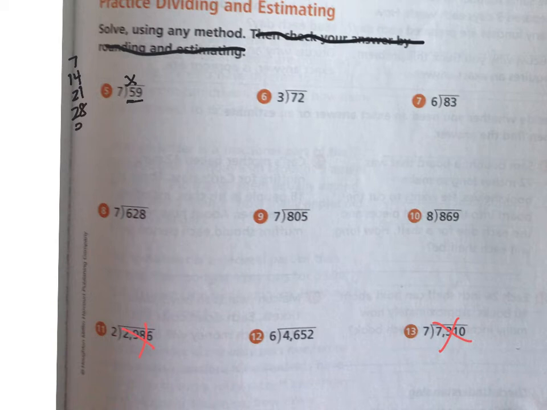7 times 5 is 35, 42. I'm getting there, aren't I? Remember, you can use your multiplication table if you need to for this. So that's, and now I have 49. 7 times 8 is 56. Ooh, that's pretty close without going over.